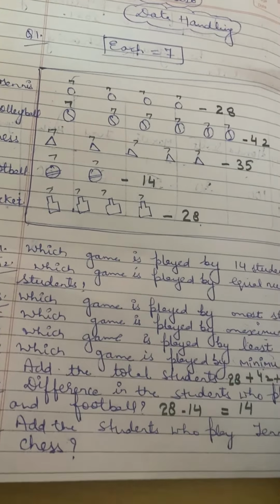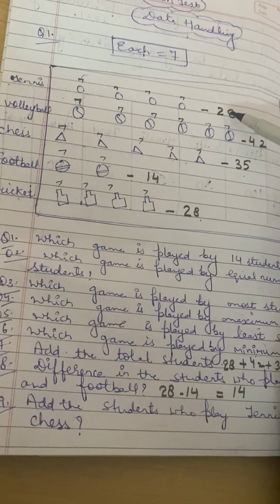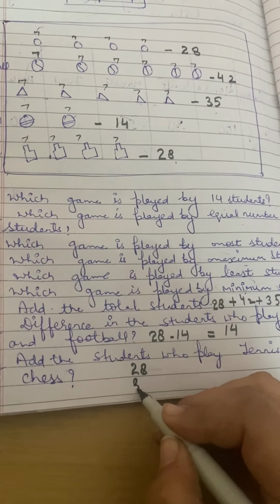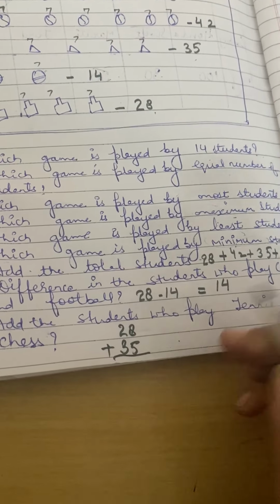Add the students who play tennis and chess. Now add. Add means you have to total them. Tennis and chess, that is 28 and 35. So you have to add 28 and 35. What will be the answer? You will write it here.